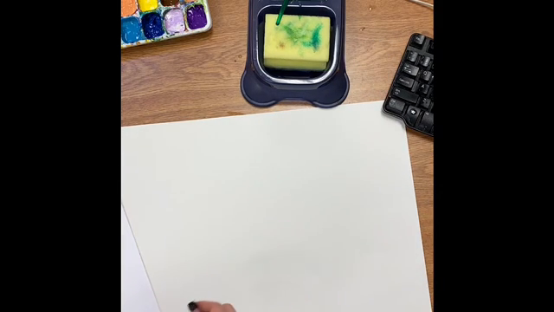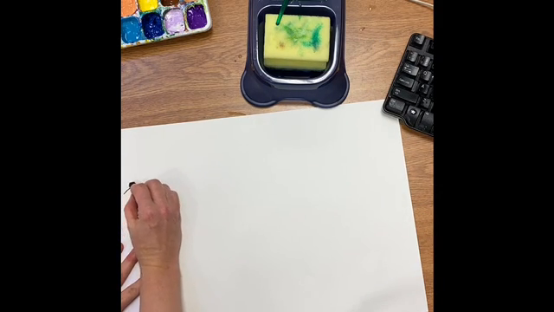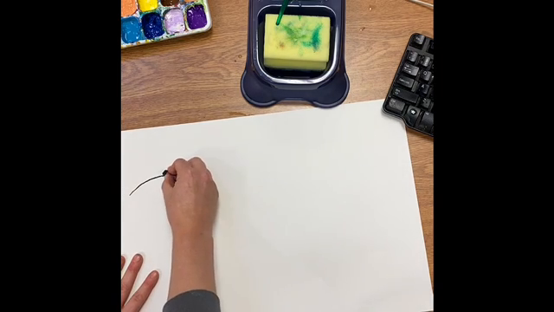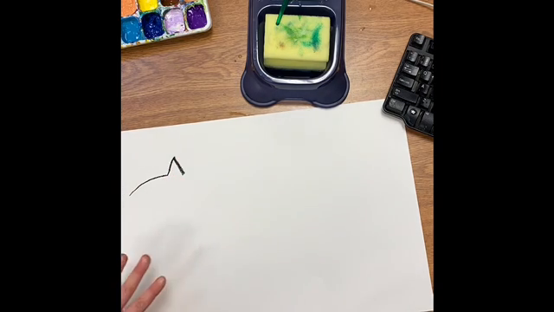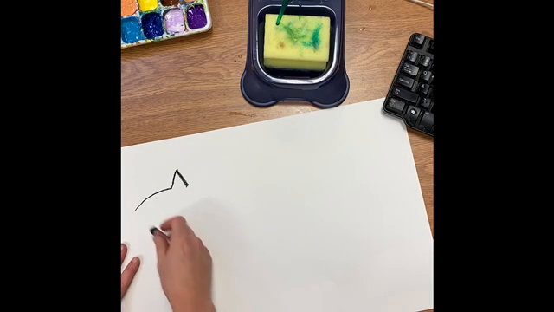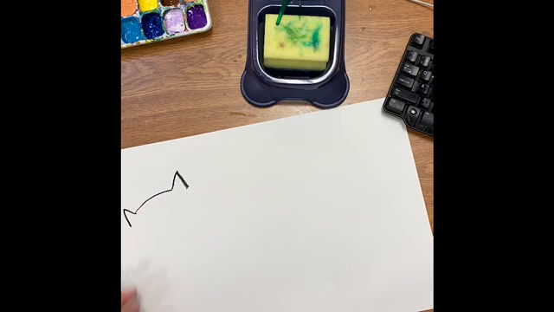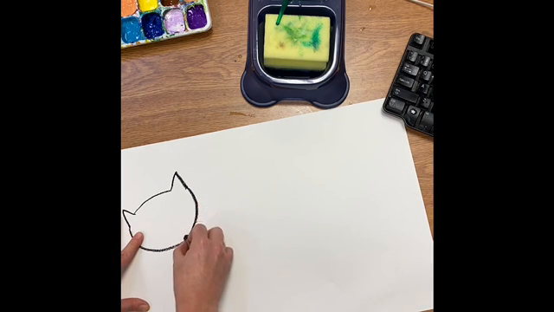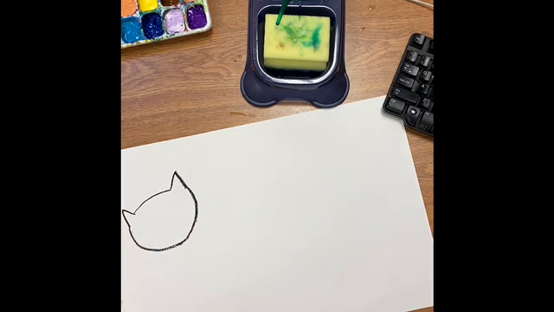I'm going to start with the line between my cat's ears. Then I'm going to make part of a triangle. It's missing that bottom. And another part of a triangle for my cat's ears. I'm going to make a line that goes down from the ear to the center. That's kind of like the cat's chin. And another line that goes down and meets in the middle. Now my cat has a head.